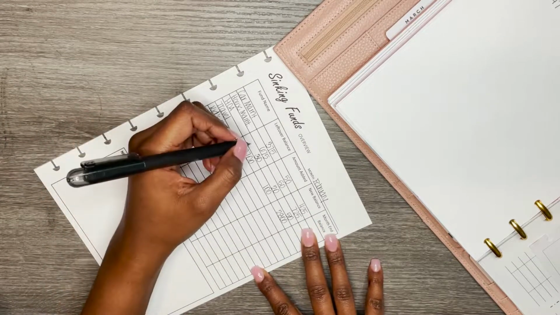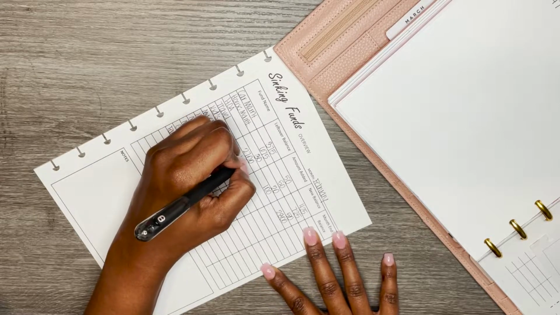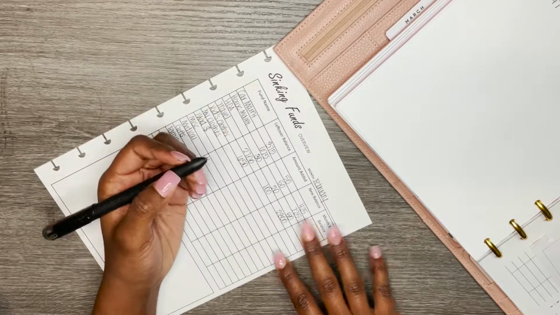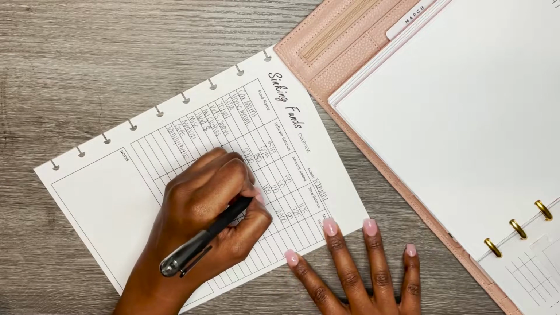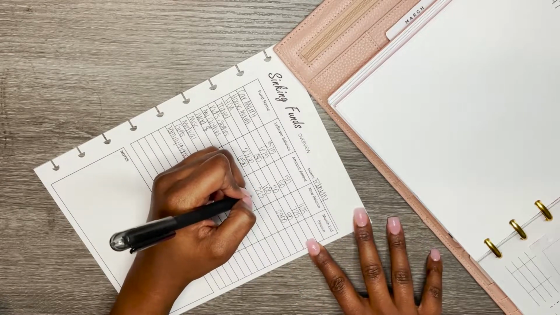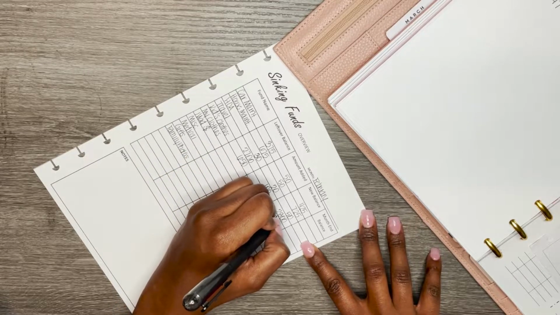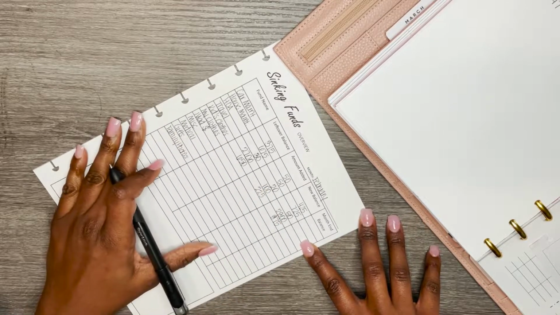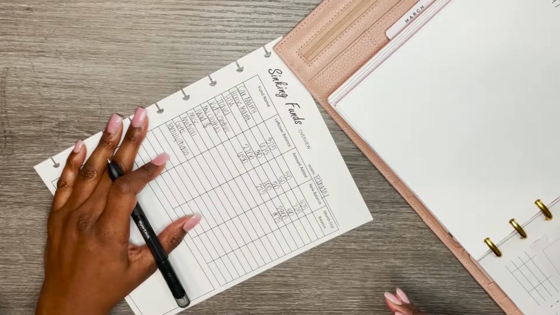Okay, so for kids' clothes, $650. My kids are growing like weeds. So I'm pretty sure, although I bought a bunch of things this last month, that I'm going to have to buy some more. So I'm going to put $225 to the side, and that makes it $875.